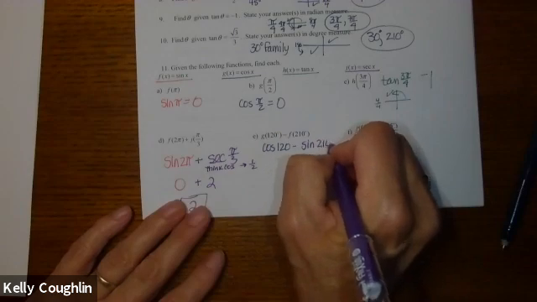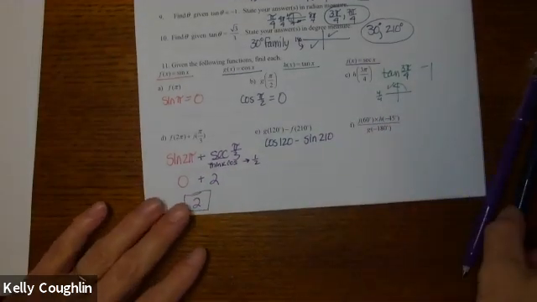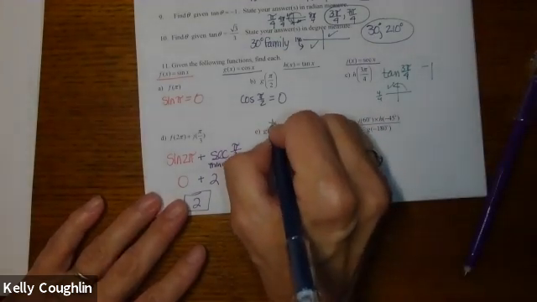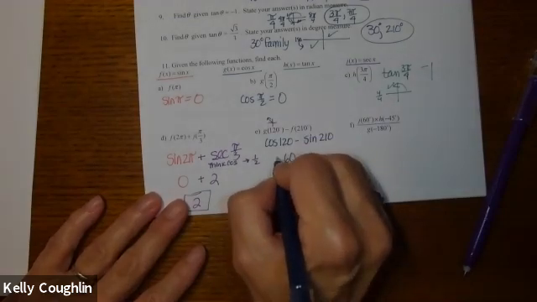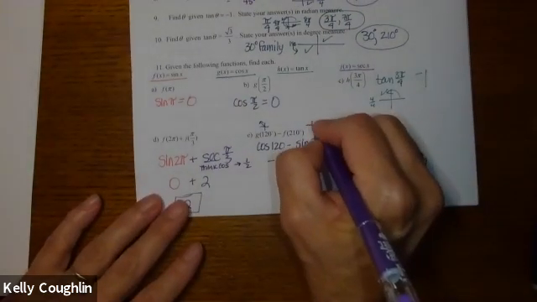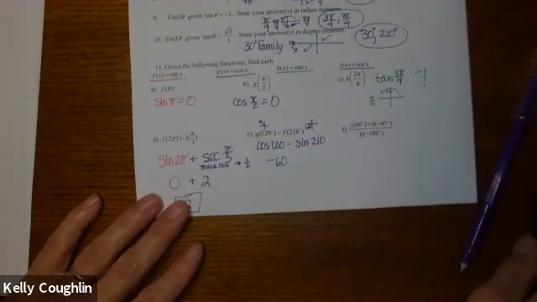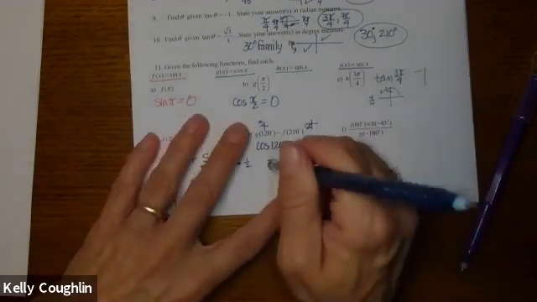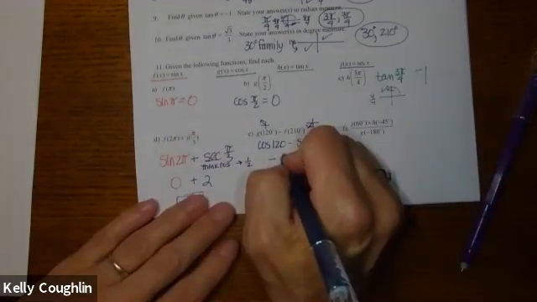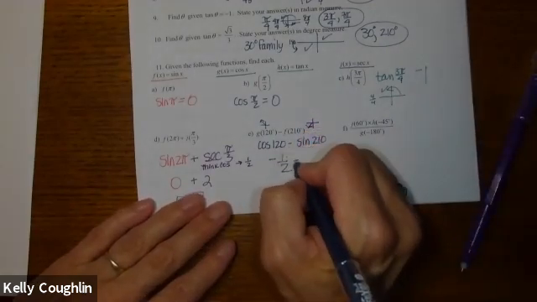This one is g of 120, so that's cosine of 120 minus sine of 210. 120 is 60 degrees away from the x-axis, so that's a 60 degree. Now 120 is in the second quadrant, so cosine is negative. Cosine of 60 is 1/2, so negative 1/2, and we have a minus sign.